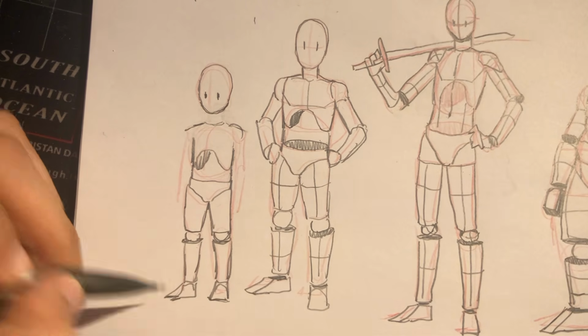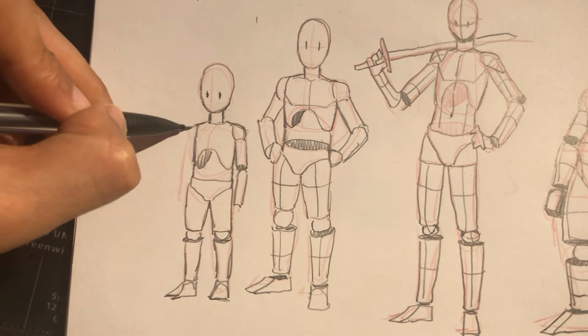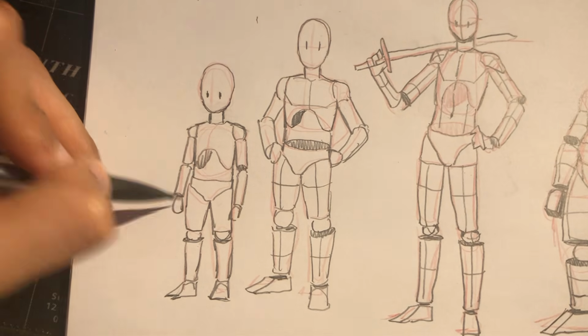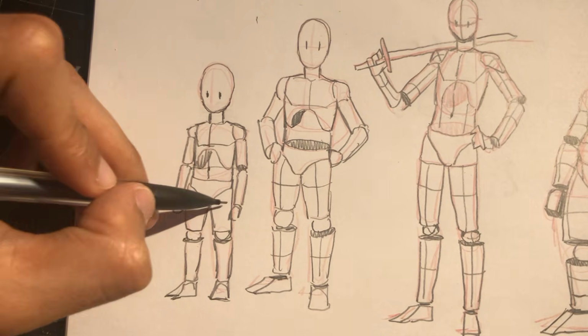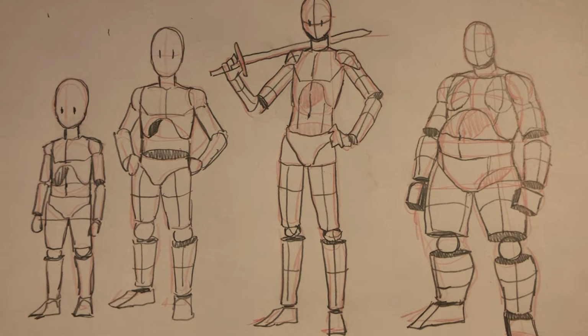This one was honestly fun to do because I never really draw a very young person. Overall this looks pretty cute. I hope you guys like it. And here are the final results.